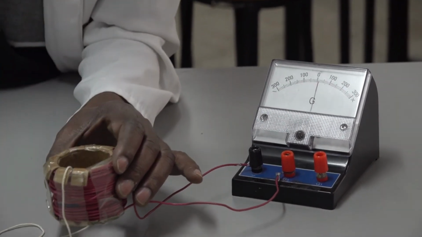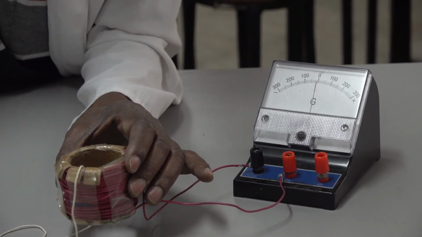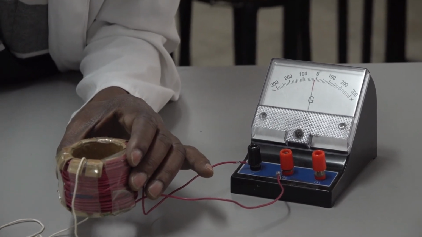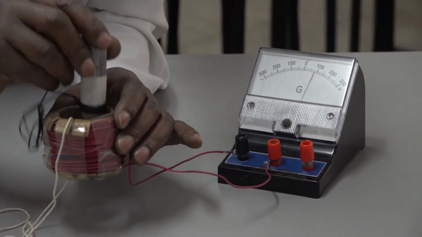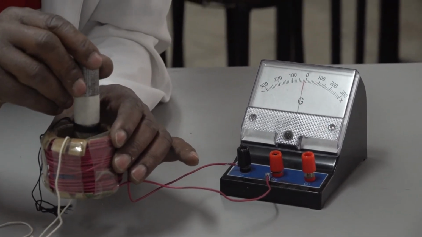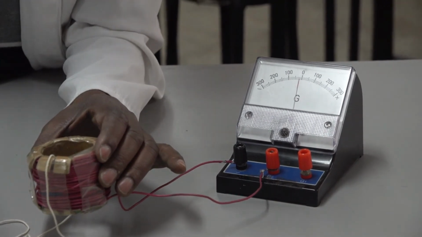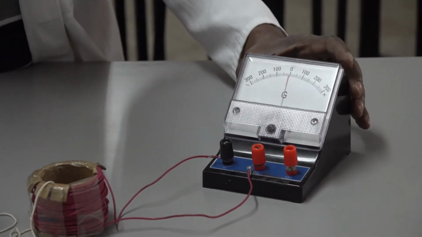When I take it out, the magnet is moving away, flux is decreasing, then current will be induced in the opposite direction. Here: stop, zero, out, current in the other direction. So this is a sensitive galvanometer.